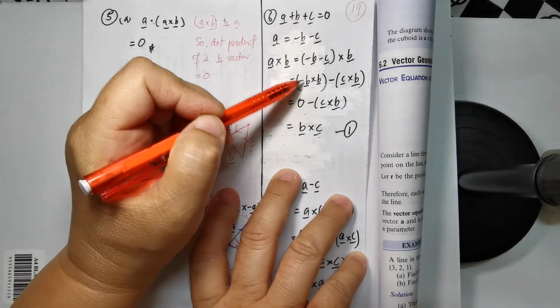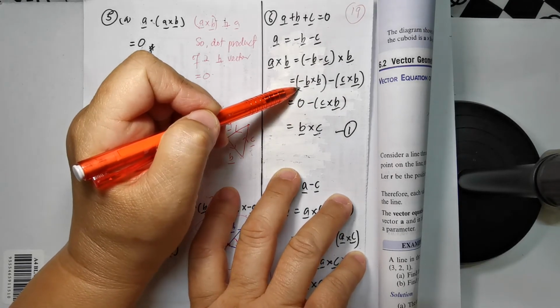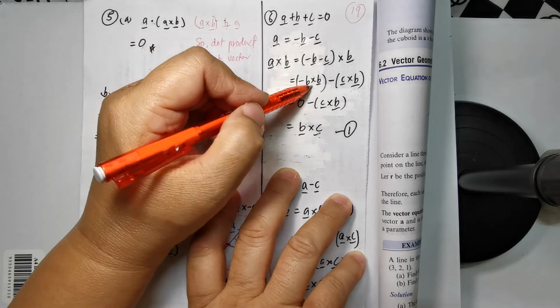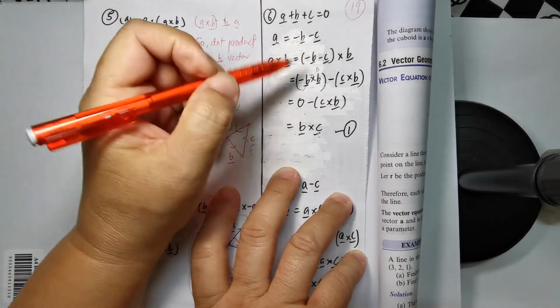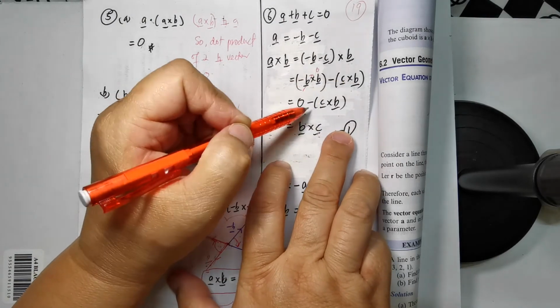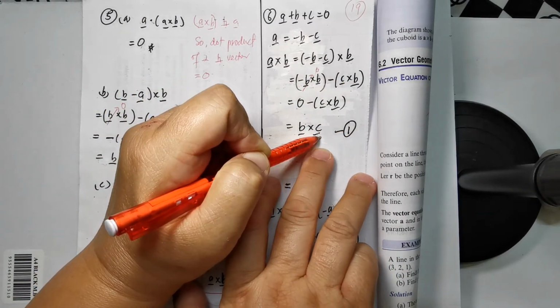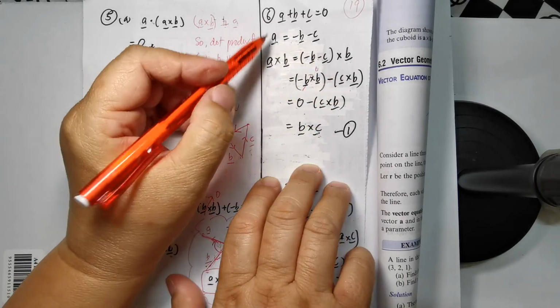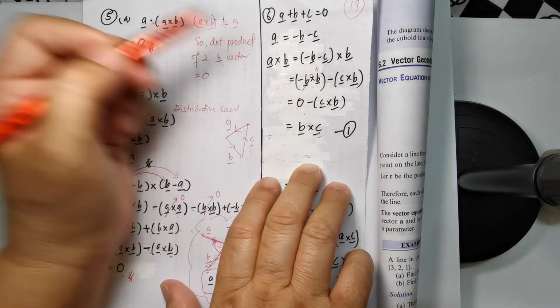Negative B and B are parallel, even though opposite in direction, but still parallel. So the cross product of two parallel vectors is 0. And negative C cross B is the same as B cross C. So from this part, we have shown that A cross B is the same as B cross C. Let's name it 1.